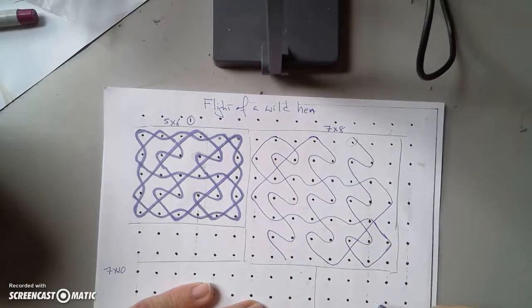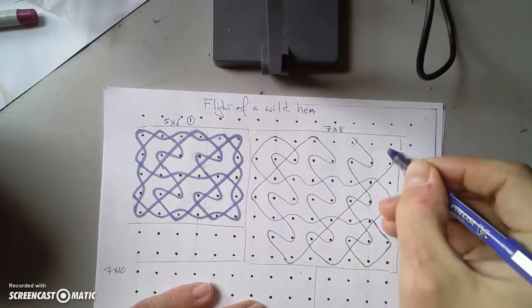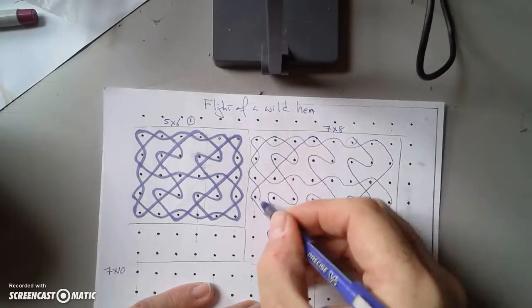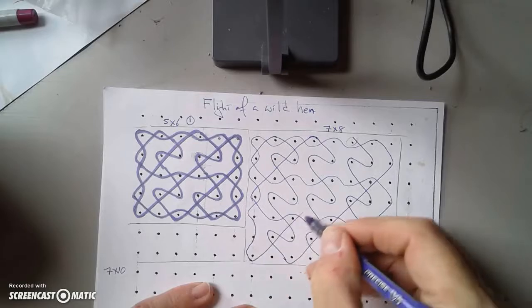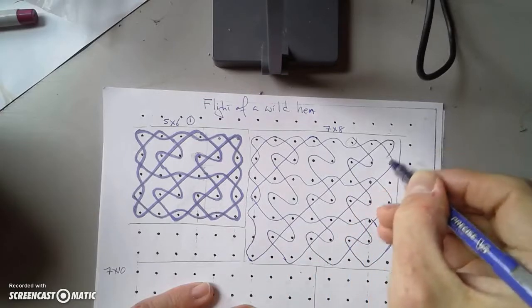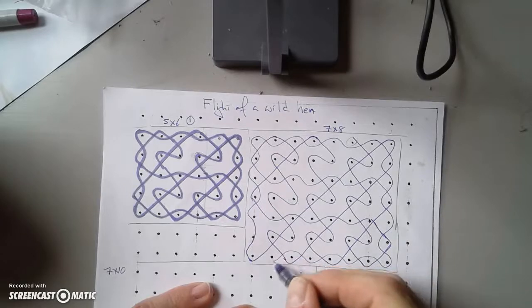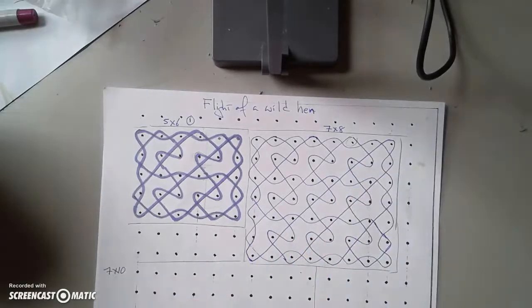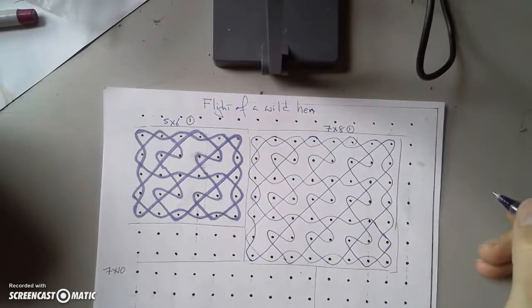Now we're on the bottom edge, so bounce, bounce, and then wiggle, and then wiggle, and then straight up, and then wiggle along the bottom, bounce, bounce, back to where we started. So again, one curve.